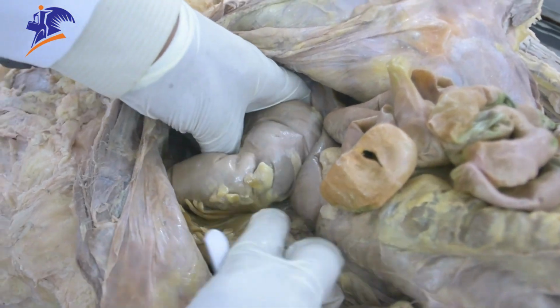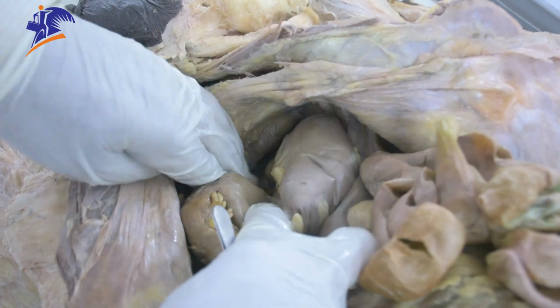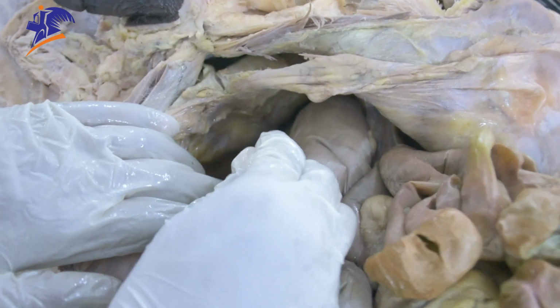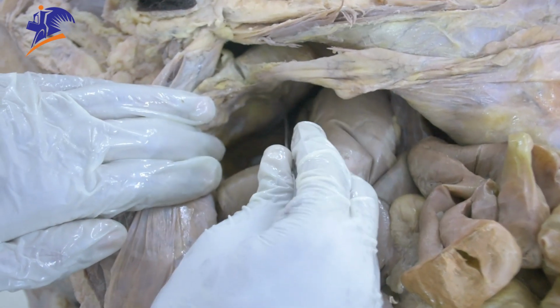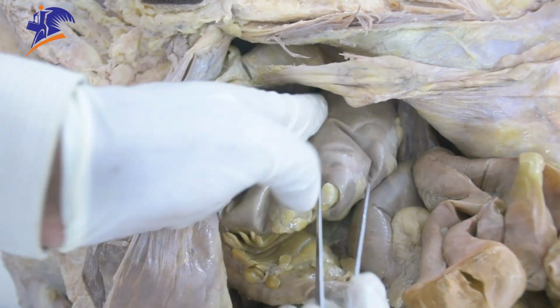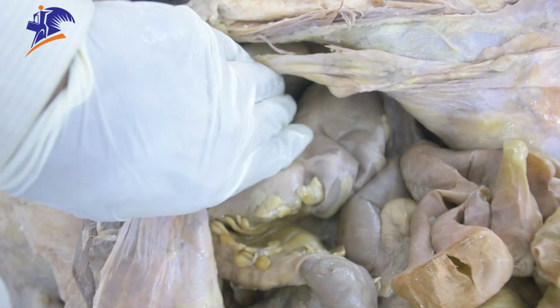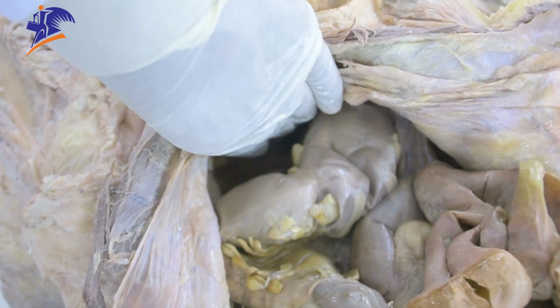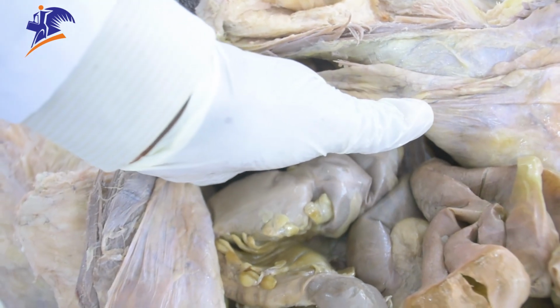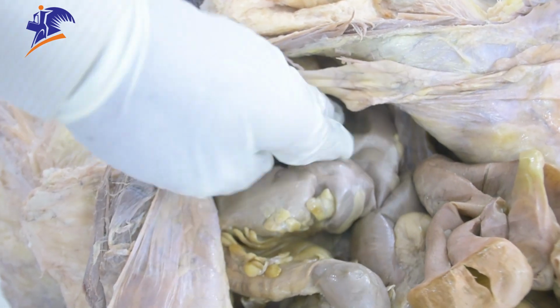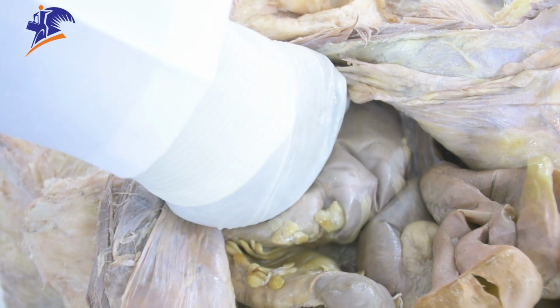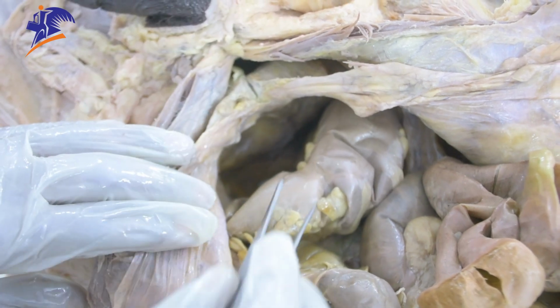This is the sigmoid colon. This is the rectum, located in the pelvis. This area is called the rectovesical pouch. In the female, the rectum is related anteriorly to the uterus, and the pouch or recess between the rectum and the uterus is called the pouch of Douglas or rectouterine pouch.